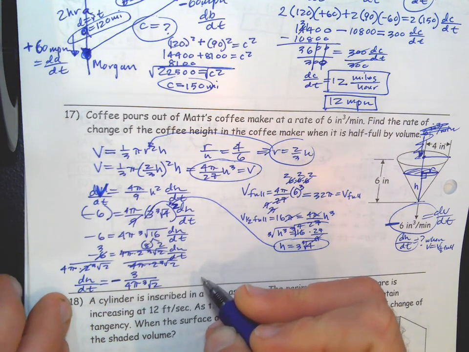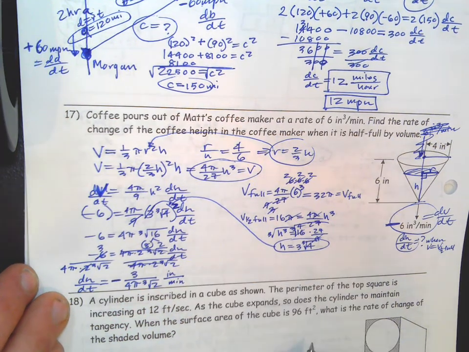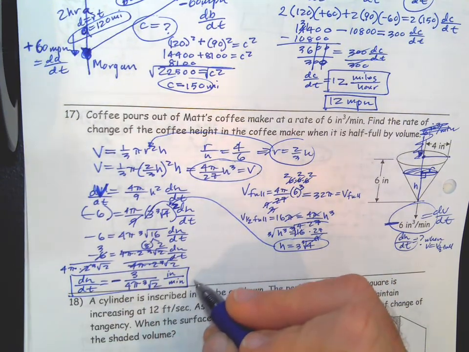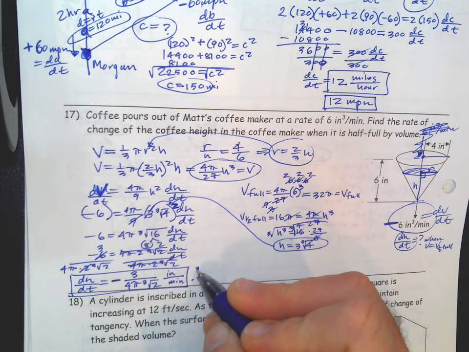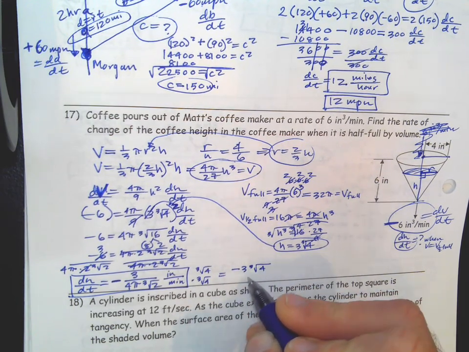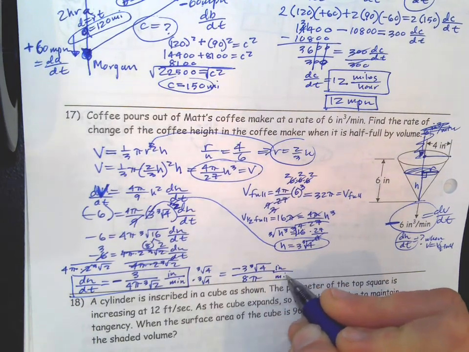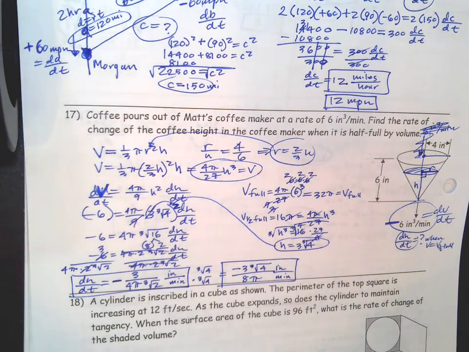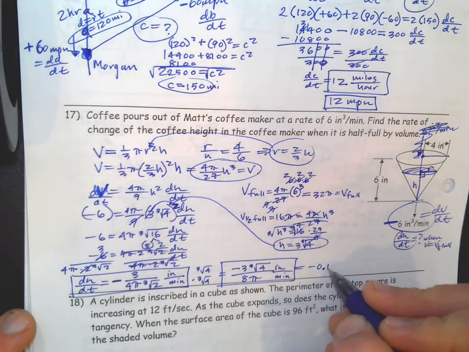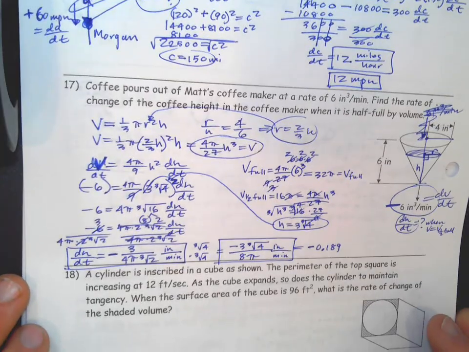And the units for height should be inches, and the units for time should be minutes. So that's good. Or if you want, you could rationalize the denominator. You multiply the top and bottom by the cube root of 4 to get a perfect cube. And the answer would be negative 3 cube root of 4 over 8 pi inches per minute. So that's the same thing, but with a rationalized denominator. On a calculator, negative 0.189, 3 decimal accuracy, truncated. So, I don't know, seems like a good problem.